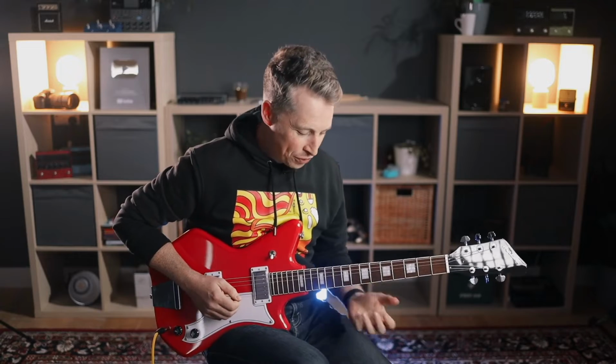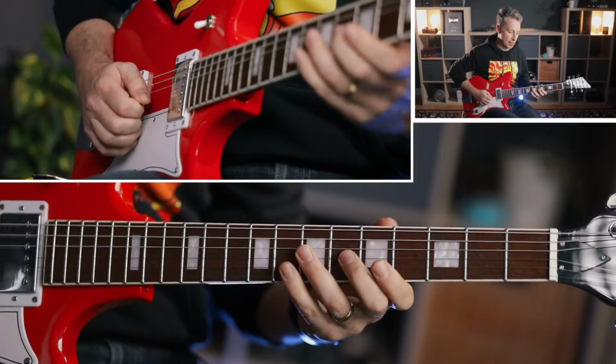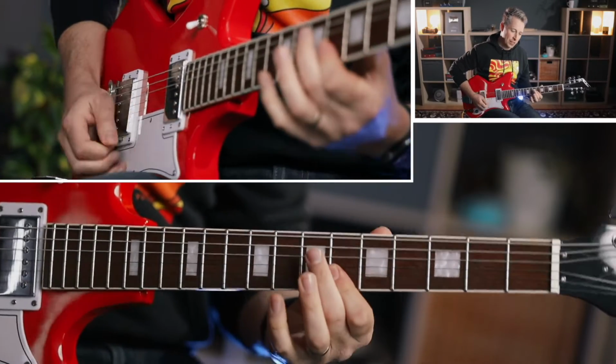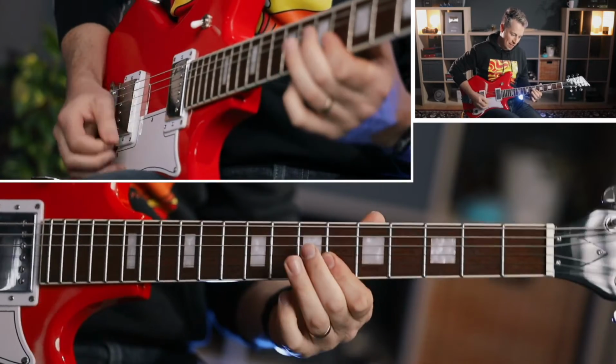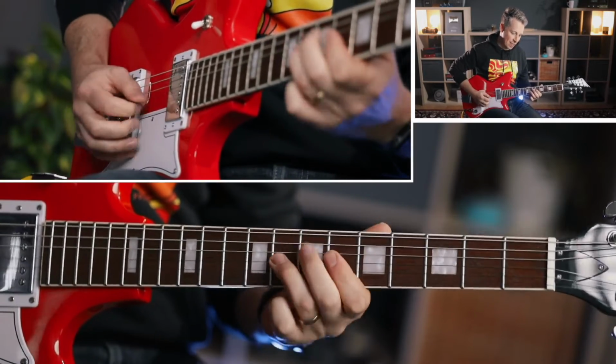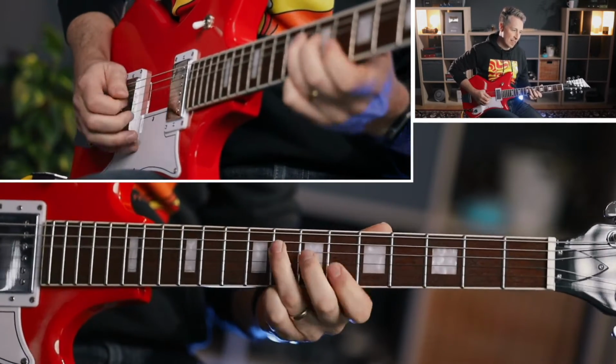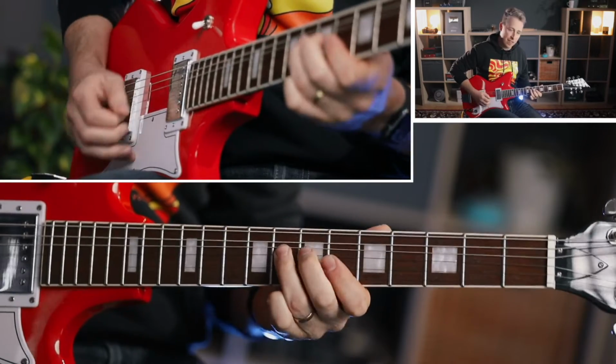So if I go through that as one thing, we're gonna go like this. Okay, and then from there it leads into the guitar solo. But here again, I've never learned the Johnny B Goode guitar solo.